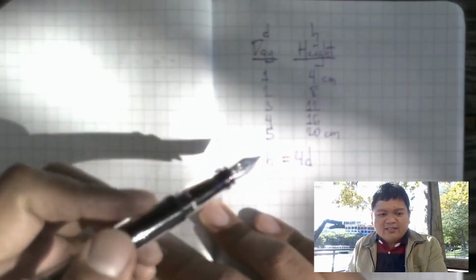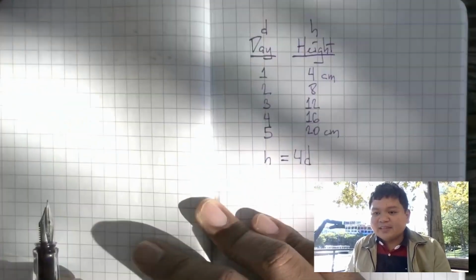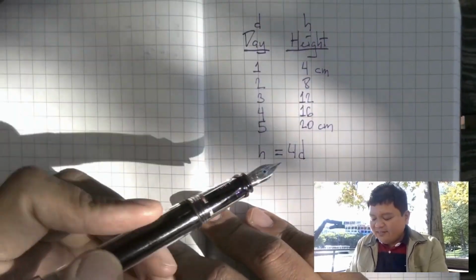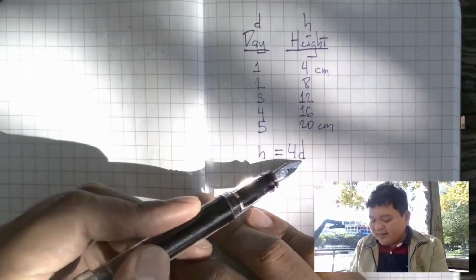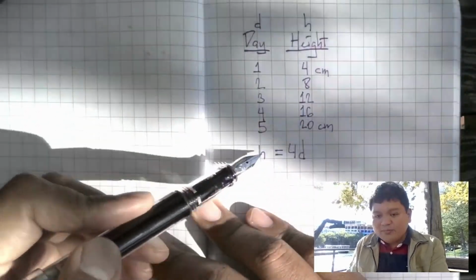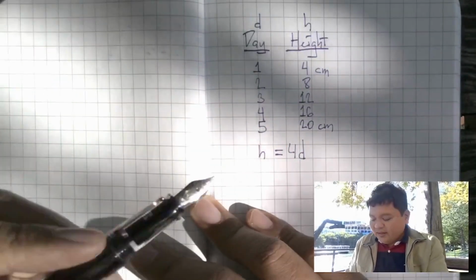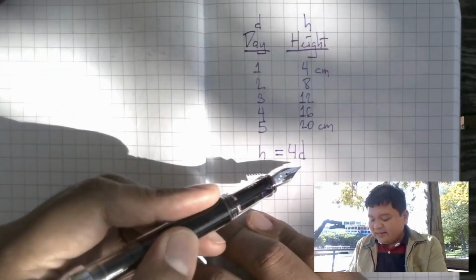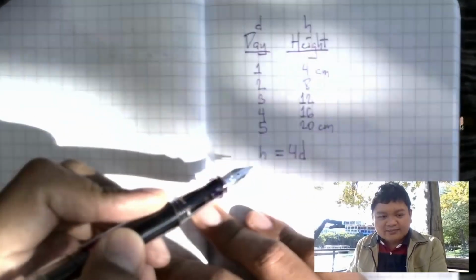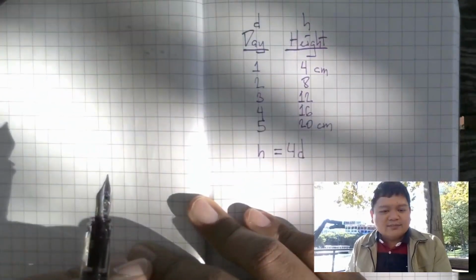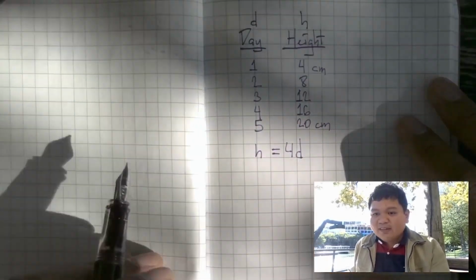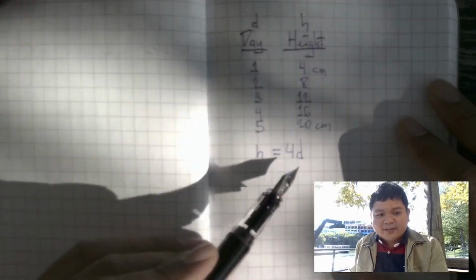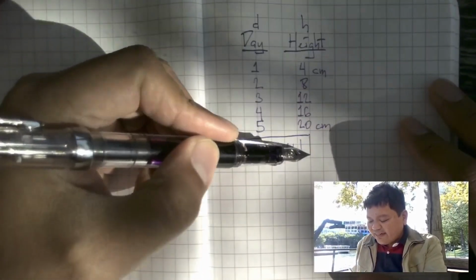Make sure you know how these symbols interact with each other. As an example, if D were 10, then H would be 10 times 4, which would be 40. If D were 12, then H would be 48, and so on and so forth. You can generate as many table rows as you want given the formula H equals 4D, which makes this equation very handy.